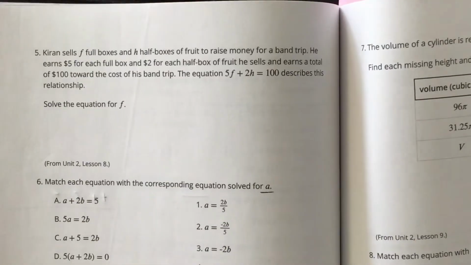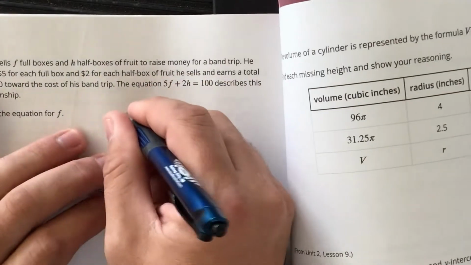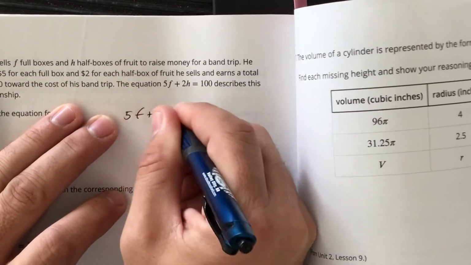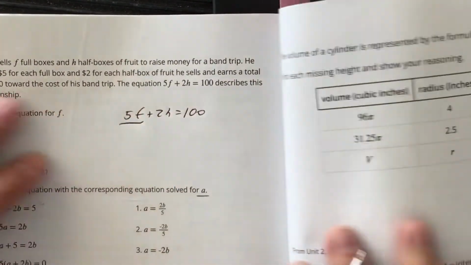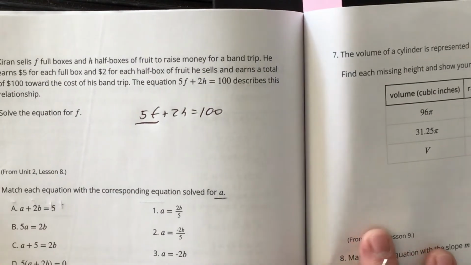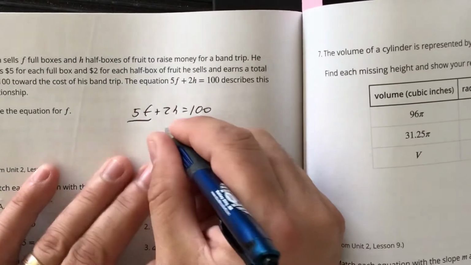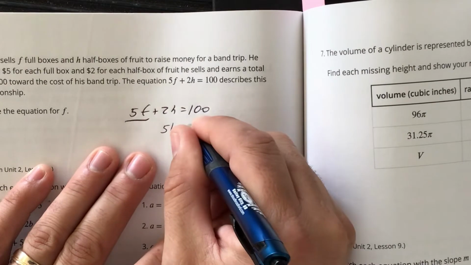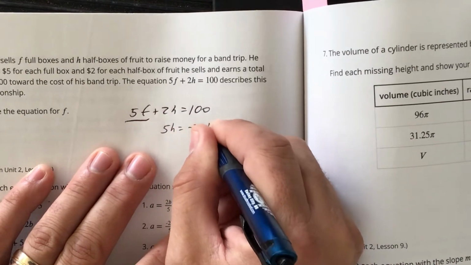Question number 5, solve for f. We've done so many of these lately. Hopefully it's becoming quite easy for you. Here's my f. So what do you got to get rid of on that side? How do I get rid of a positive 2h? You subtract it. So you can go negative 2h or 100 minus 2h.